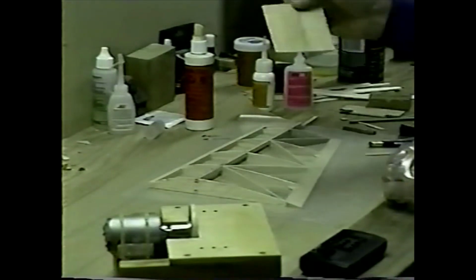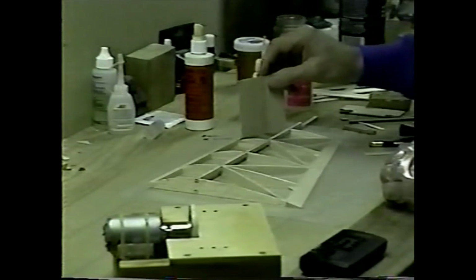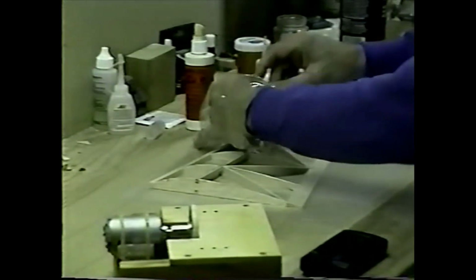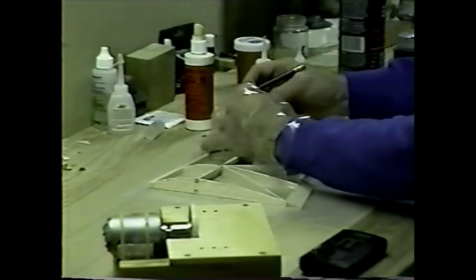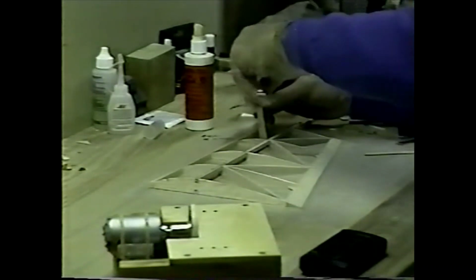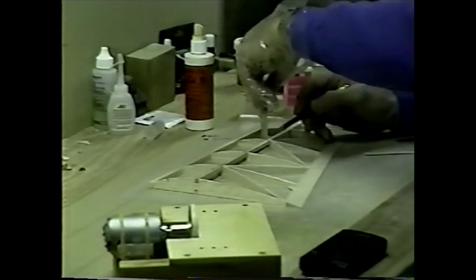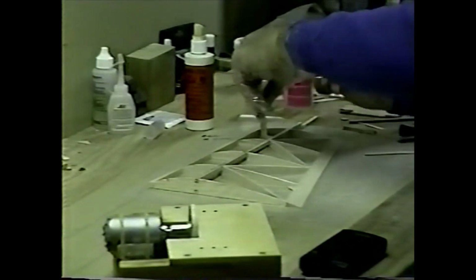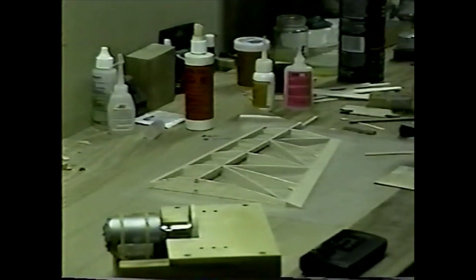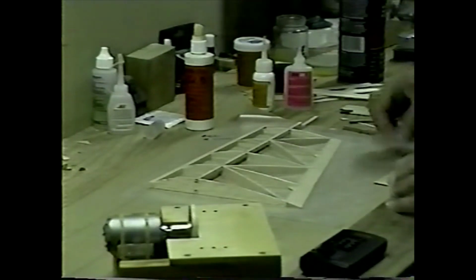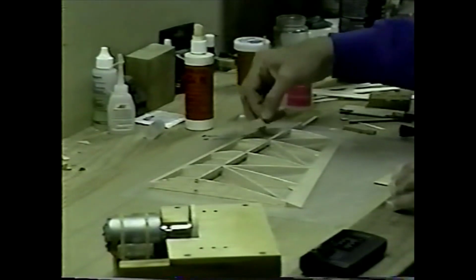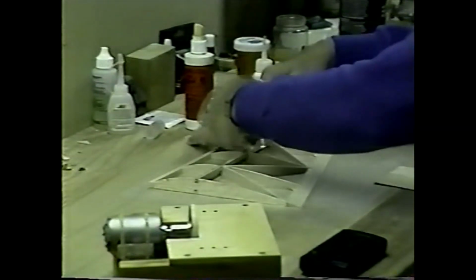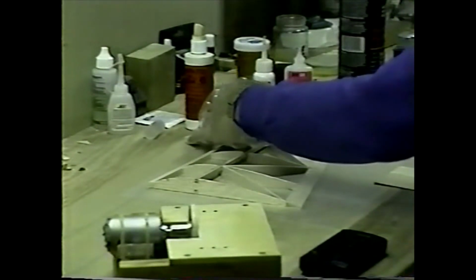The way I do it is I make up a blank and then put it in there and mark it to the proper depth with a pencil, and then cut it off using the knife. So this one is already cut to the proper depth, but now it needs to be fit to go in between the two ribs.